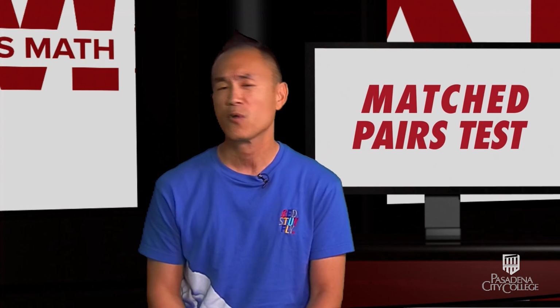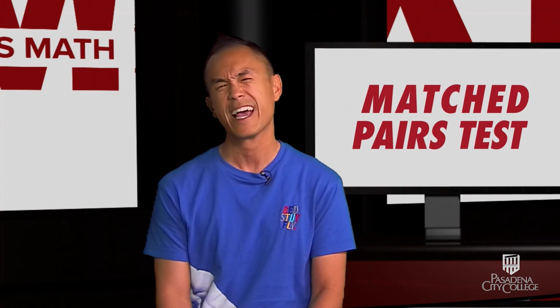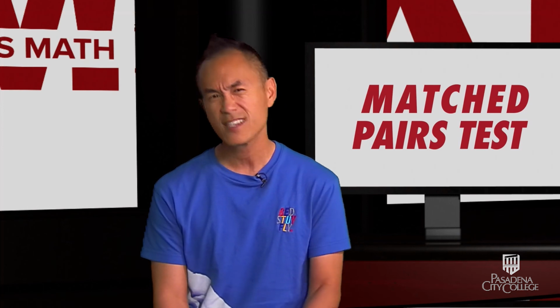Because the matched pairs situation comes up so often, we have a special notation for some of the things that we use. Mu d is the population mean of all the differences. X bar d is the sample mean of all the differences. And SD would be the sample standard deviation of the differences. This basically summarizes what we've learned this episode.